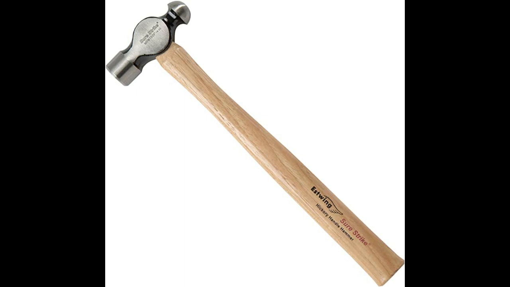Ball-peen hammers. A ball-peen hammer, also known as a machinist hammer, is a type of peening hammer used in metalworking. It has two heads, one flat and the other one, called the peen, is rounded.